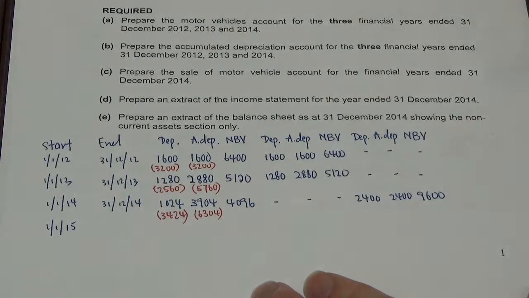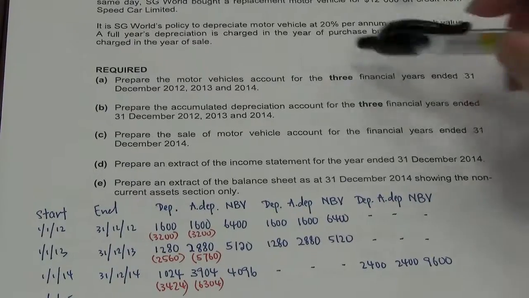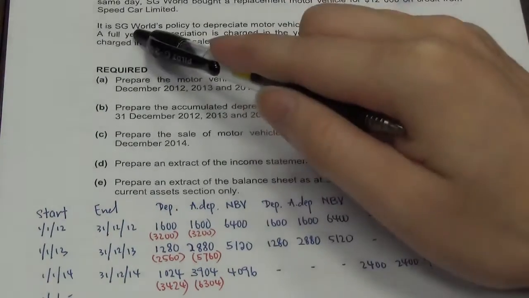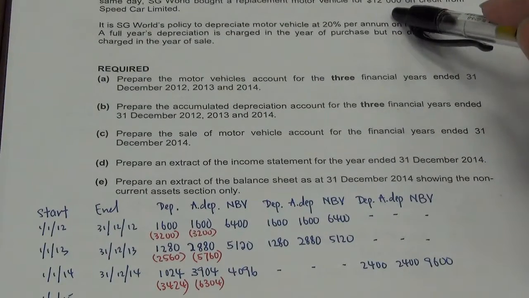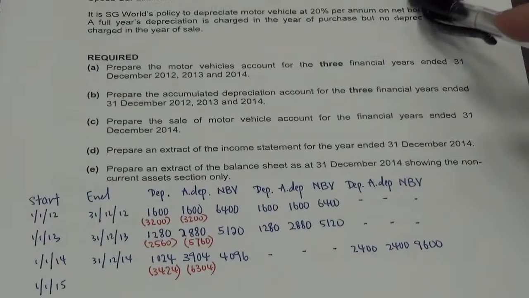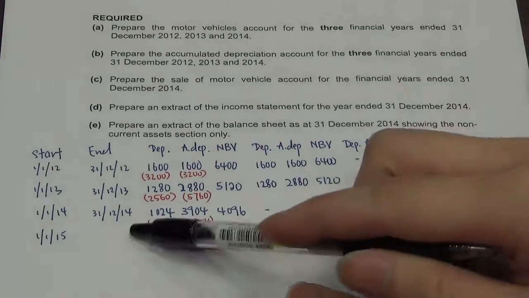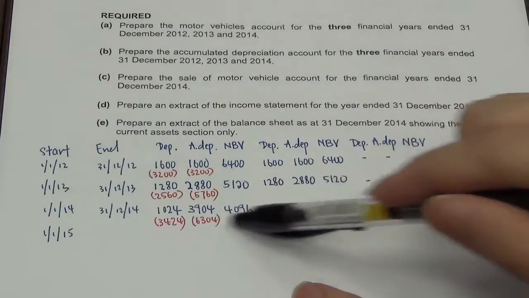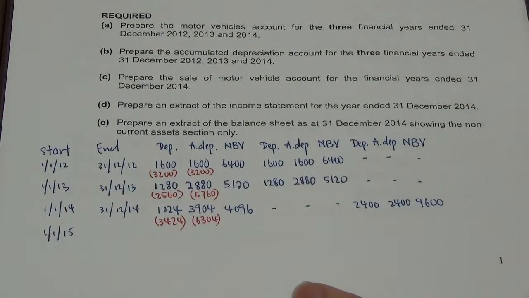Then after that, you need to look at the last set of motor vehicle, the one being bought. Newly bought replacement motor vehicle for $12,000 on credit from Speed Car Limited. So this is the new one. You also have to calculate its depreciation. It was bought on credit on the same day, 31st Jan 2014. So meaning to say it does not exist in the first 2 years, you only start using it in the third year, so you have to calculate depreciation in the third year. But the first 2 years will be kept blank.